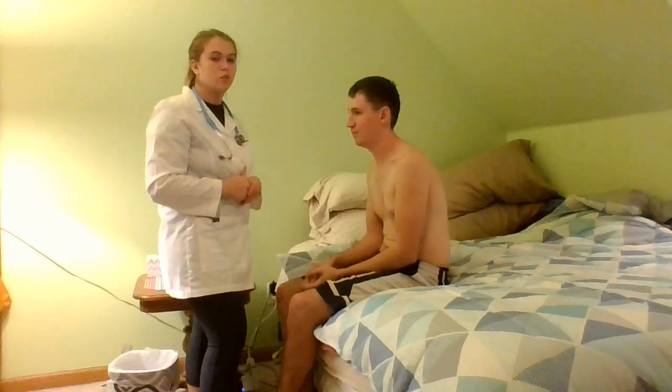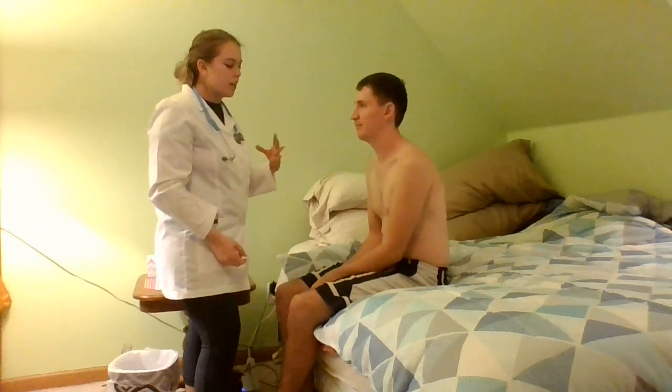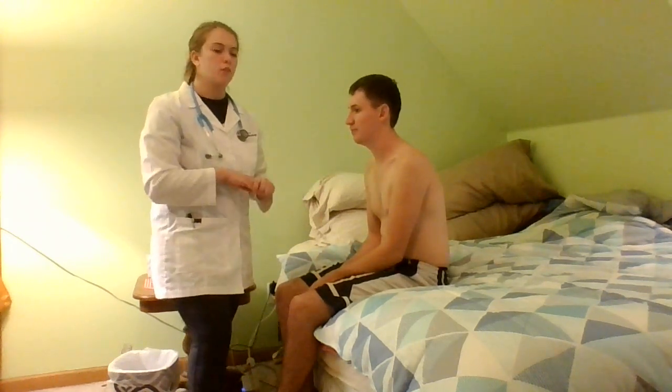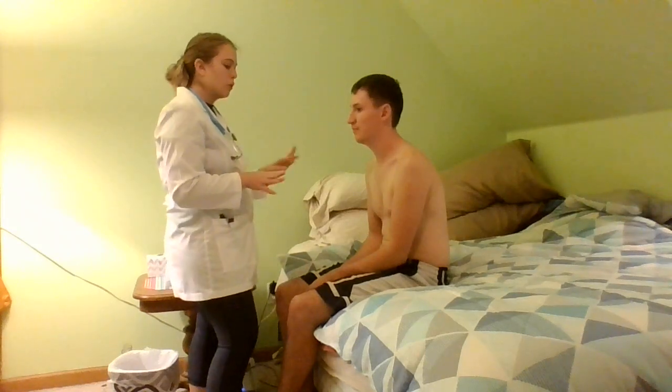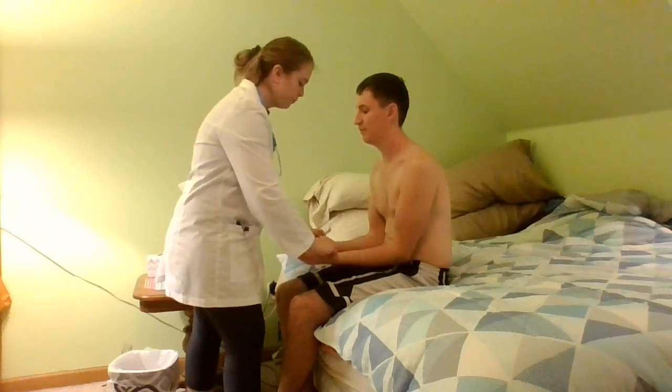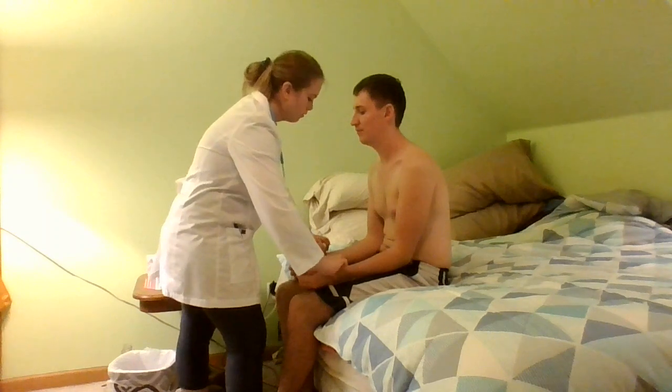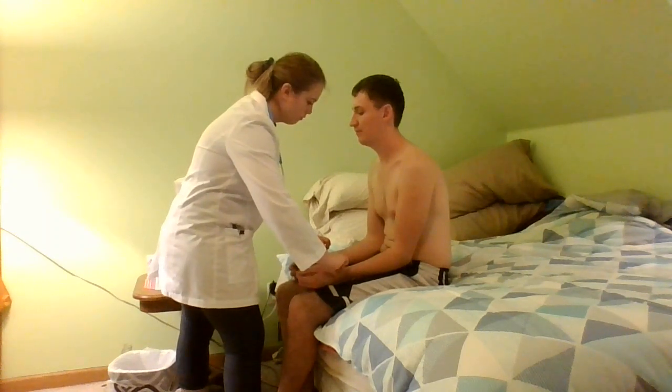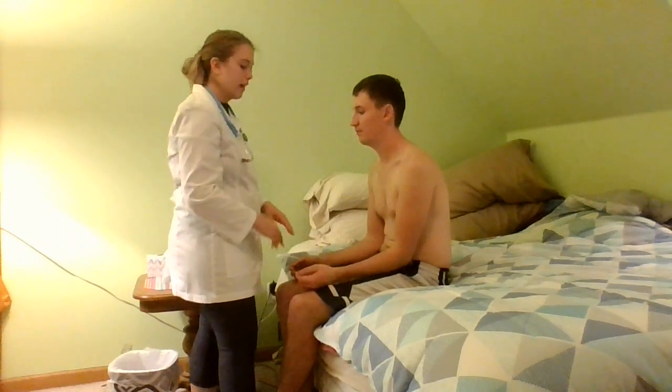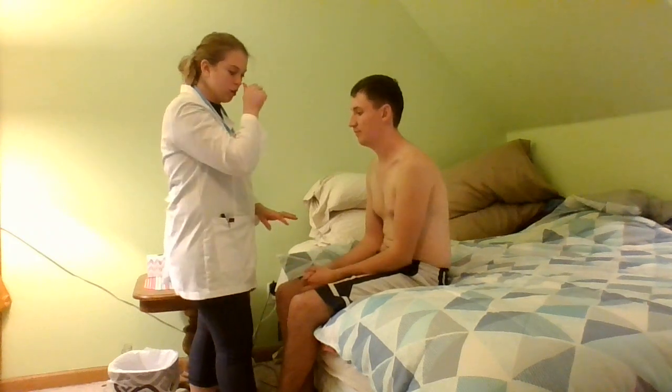Okay, they were all less than 3 seconds, so that's a good finding, indicating my patient has good circulation all the way down to his hands. Next, I'm going to go ahead and check his radial pulses. Those are equal bilaterally plus 1. They're not super strong, but I can definitely feel them.